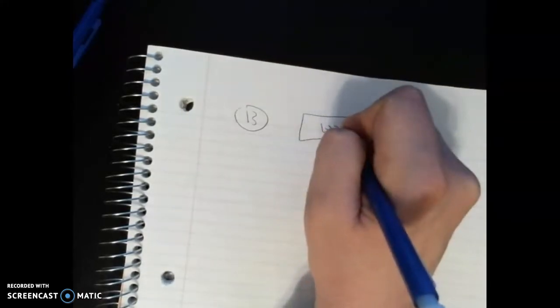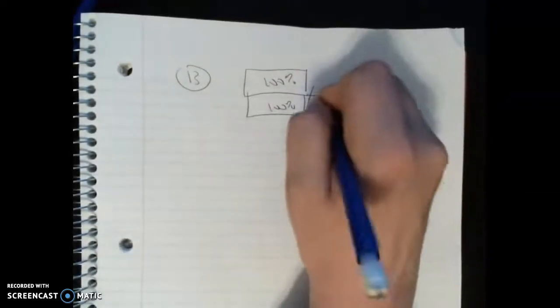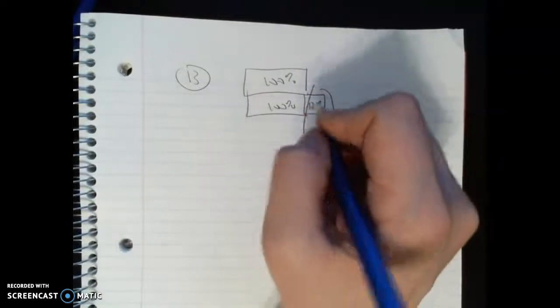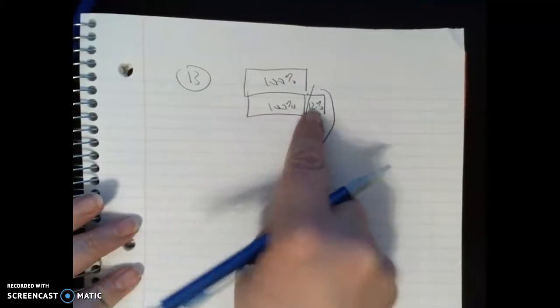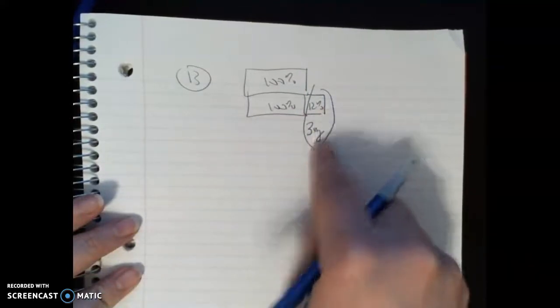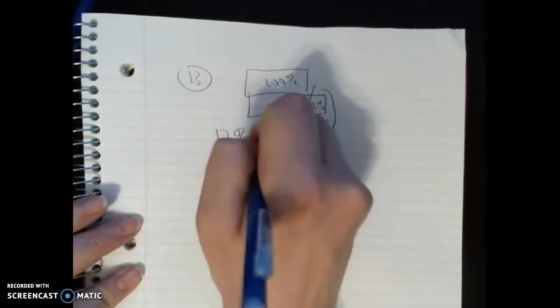All right, so I could do 100% for one, and then the other one is 100%. So the larger one is 12% larger. All right, so there's my 2 strips. And it tells me that that 12% is worth what? That is 3 more ounces. So the small box has 100%. The other box has 100% plus 12. So I know that 12% extra correlates to that 3 ounces.